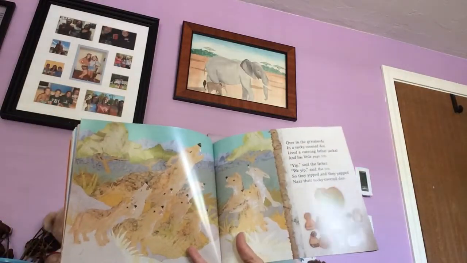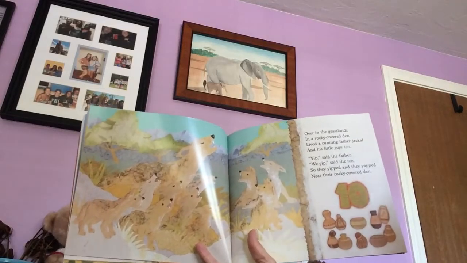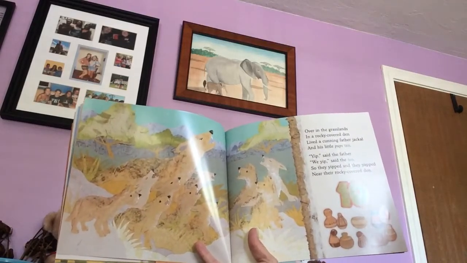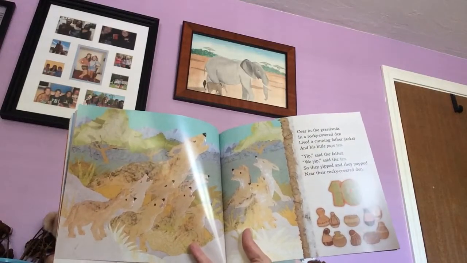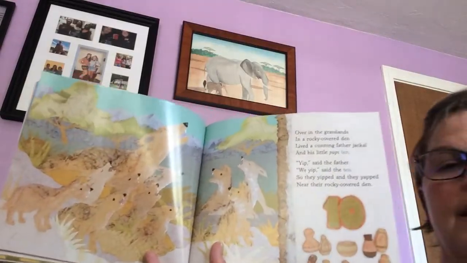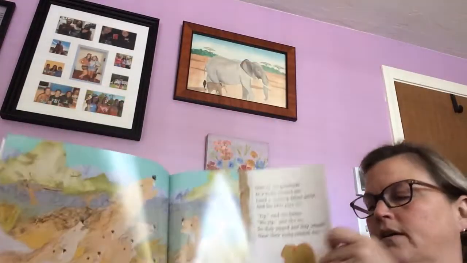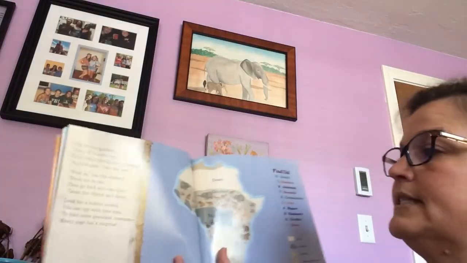Over in the grasslands, in the rocky-covered den, lived the cunning father jackal and his little pups 10. Yip, said the father. We yip, said the 10. So they yipped and they yapped near their rocky-covered den. Another new one. Cool.